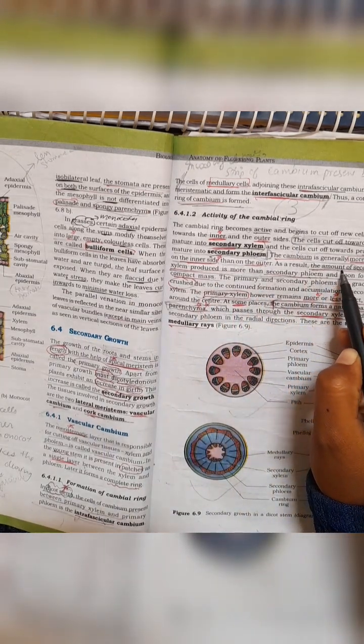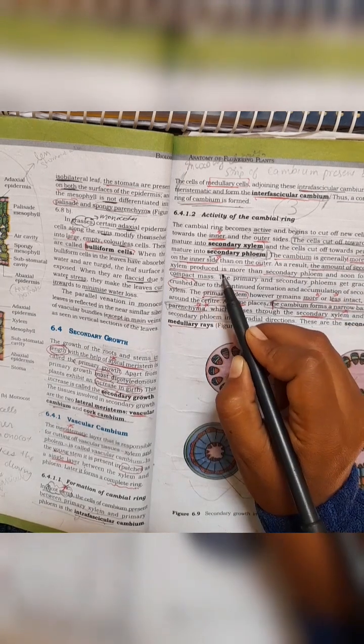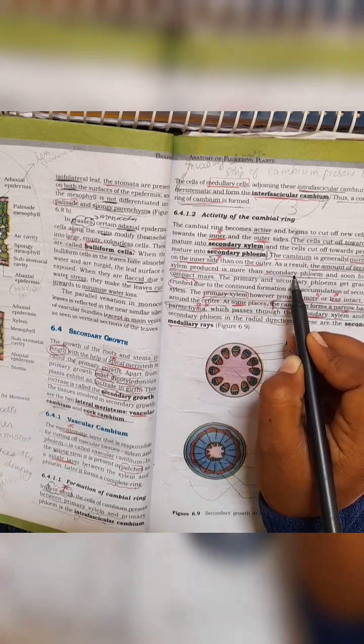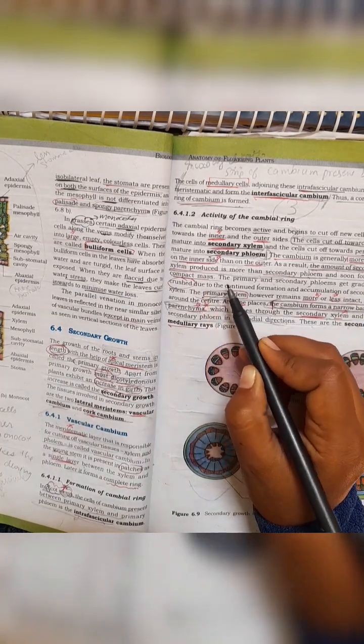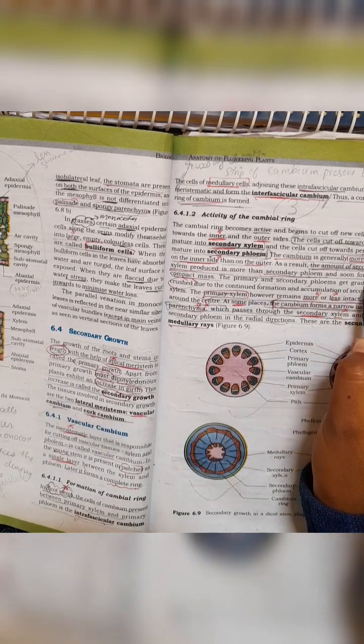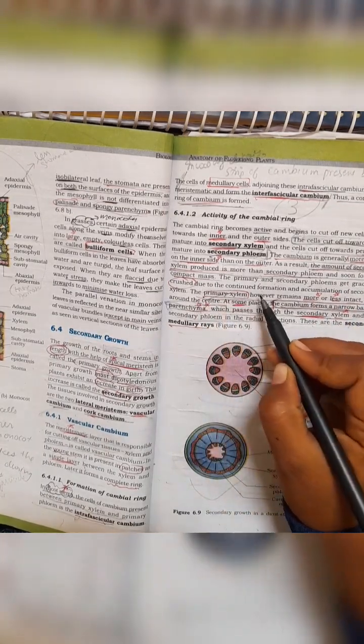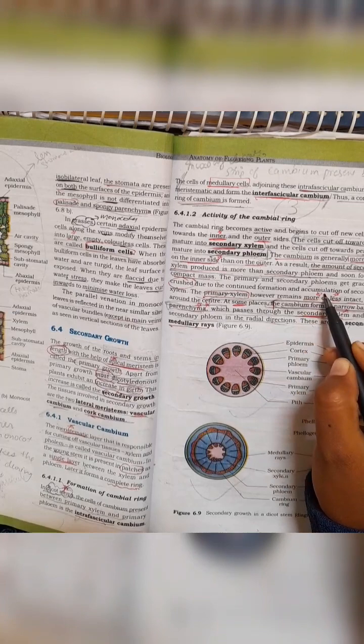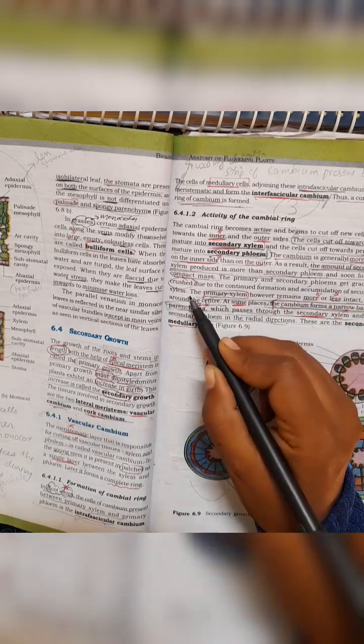As a result, the amount of secondary xylem produced is more than the secondary phloem and soon forms a compact mass. The primary and secondary phloems get gradually crushed due to continued formation and accumulation of secondary xylem.